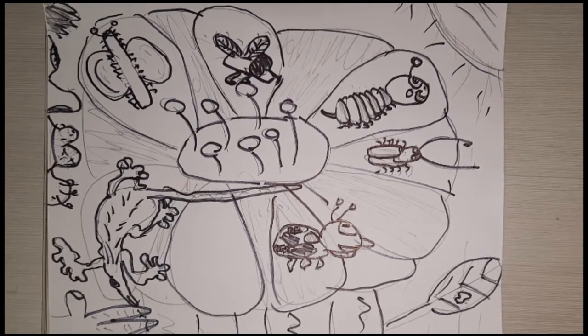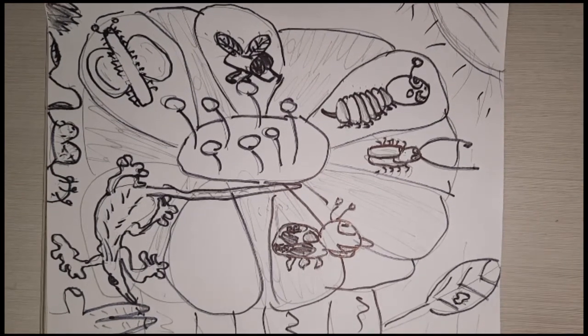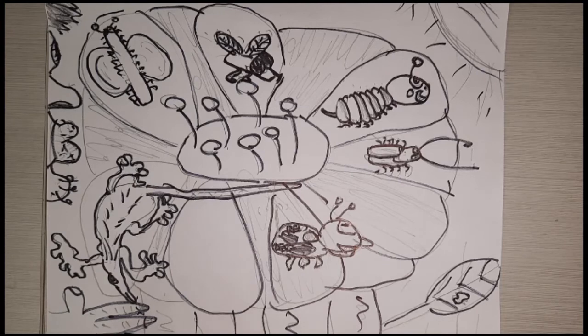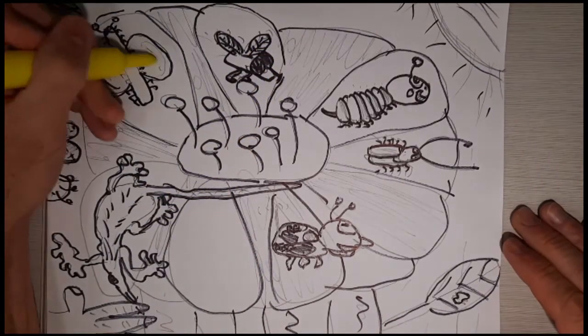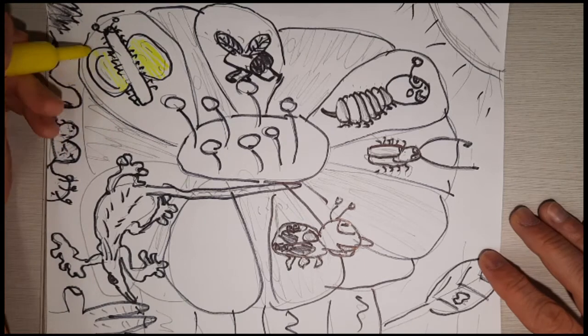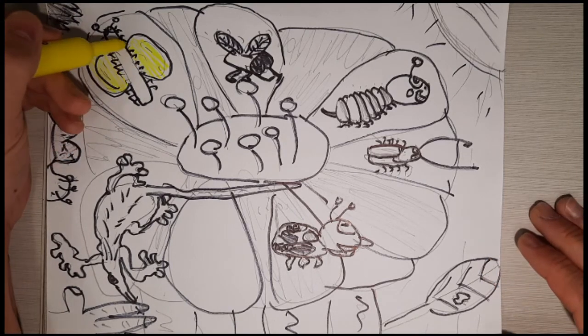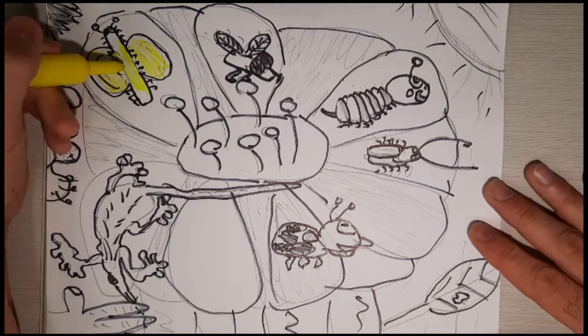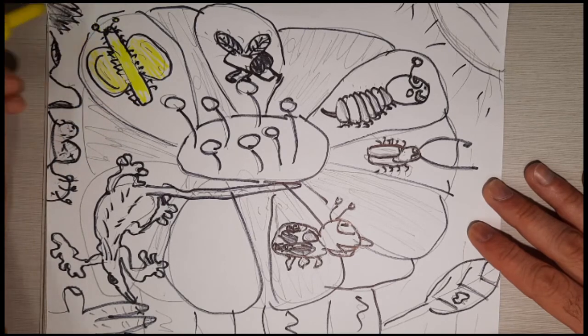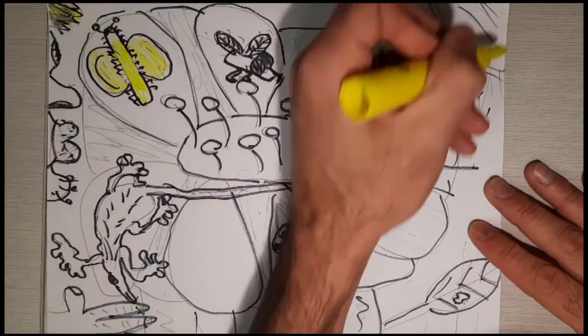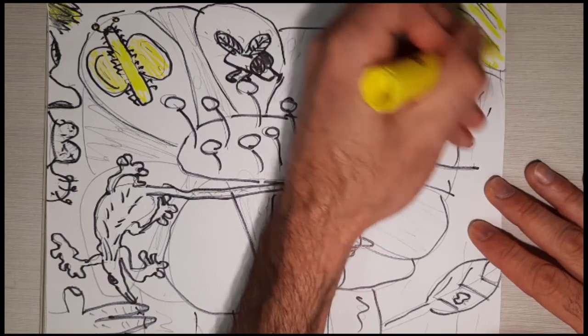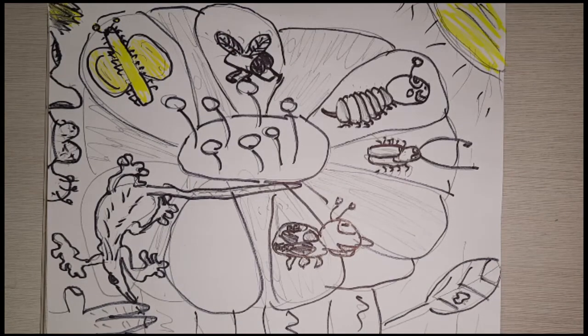Just realized we need to add some coloring. So today I picked yellow. It's one of my favorite colors. So quickly, even though butterfly wings are clear, they do oftentimes have a yellowish tint to them. And of course our sun is yellow.